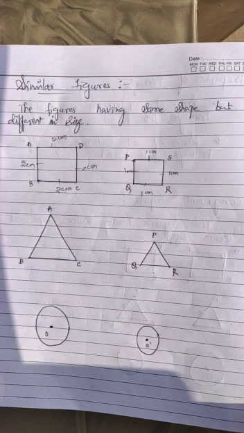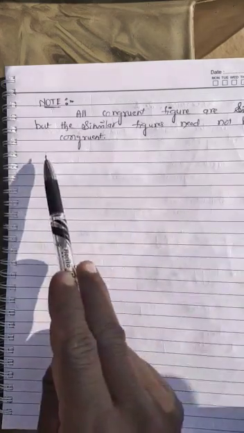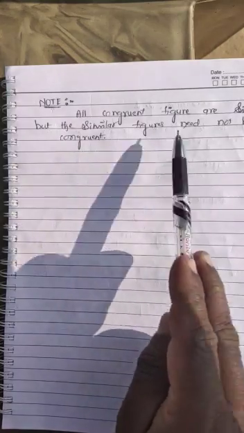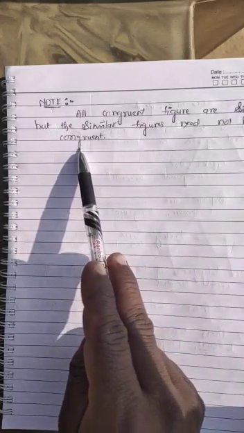So is it clear to all children? Yes. So from these two we conclude that all congruent figures are similar, but similar figures need not be congruent, right?